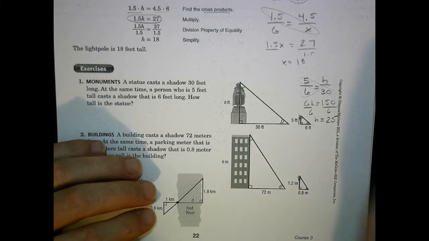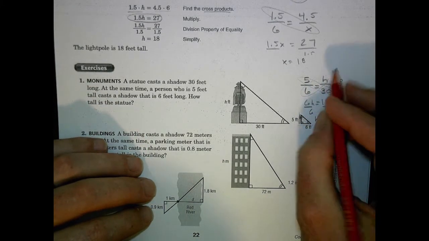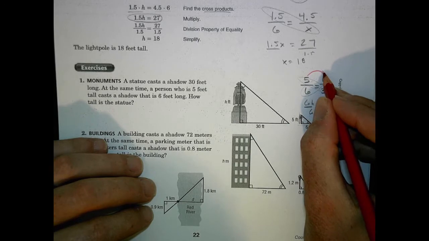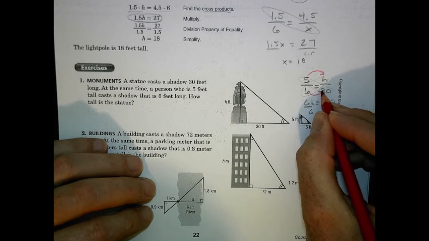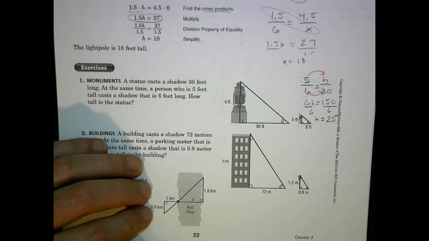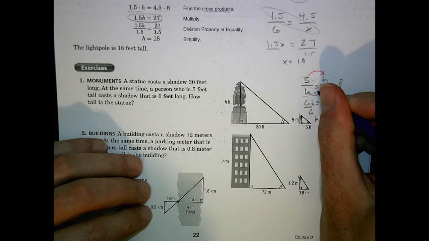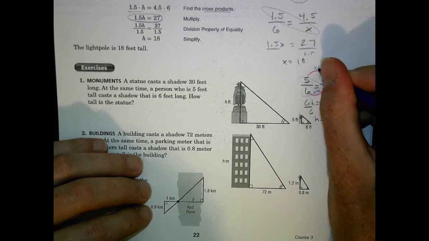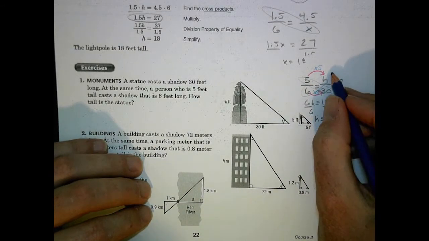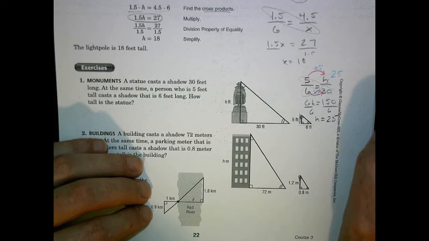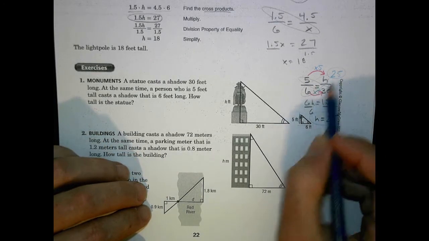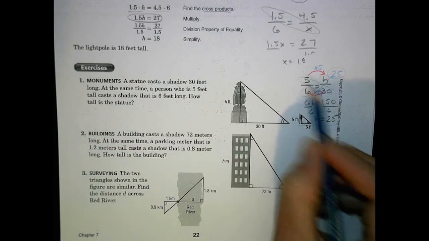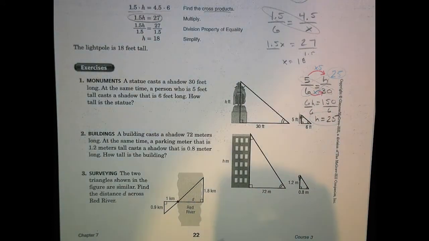Sometimes, though, you can also recognize that I want to go from 5 to h, and using multiplication or division, how do I get there? Do I see a way to go from 6 to 30? Sure I do. From 6 to 30, I multiply by 5. So if I multiply this top one by 5, what is 5 times 5? It's 25. What do you notice? That matches. So sometimes by setting up the proportion, you can see a relationship between the two and not even have to worry about doing the cross products. It doesn't always work that way, but sometimes the numbers play nice.